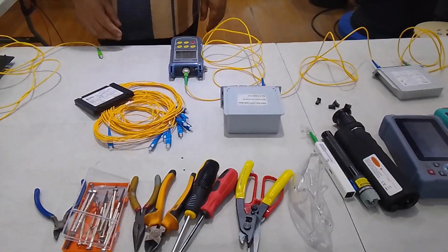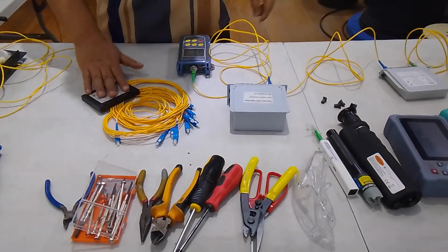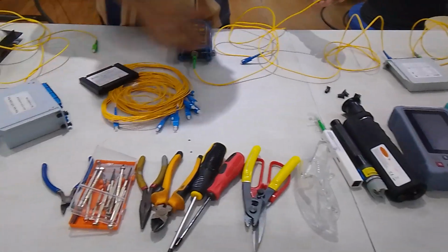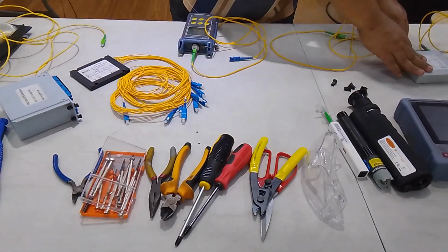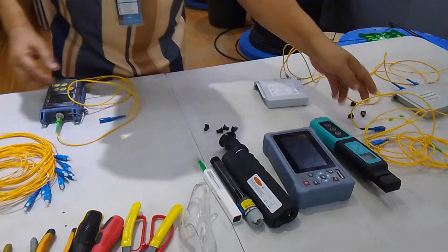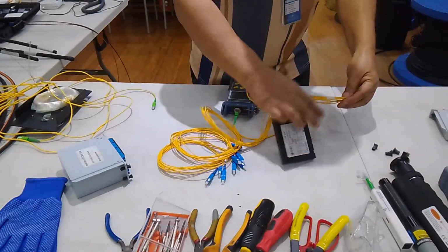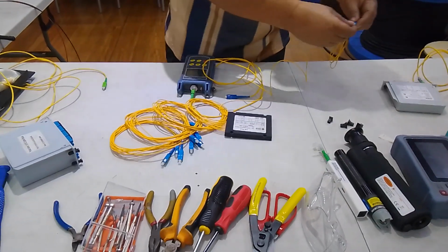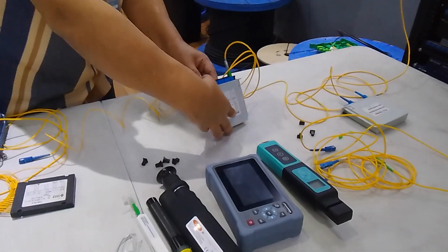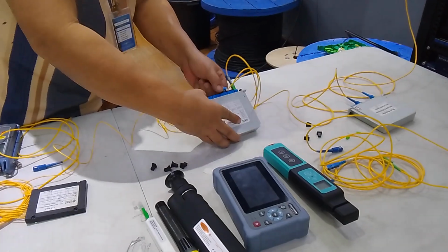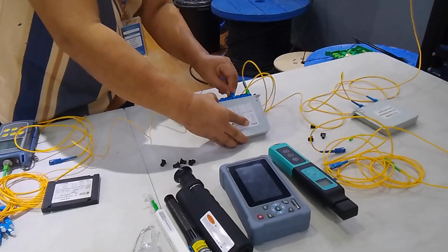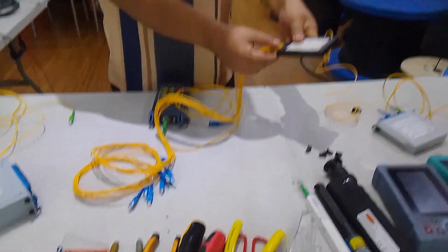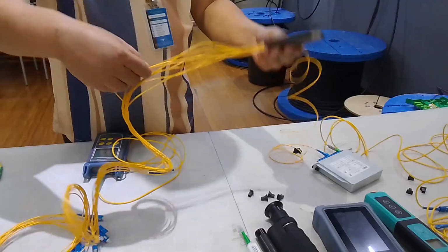Negative 37. Okay. I will check this kind of splitter. I will check how much. This is the input. Remove the dust cap. We will try port number 5. Okay. And then we will check port 1.